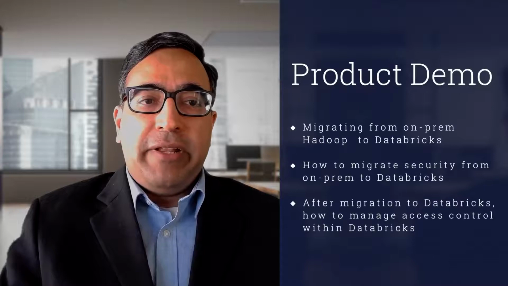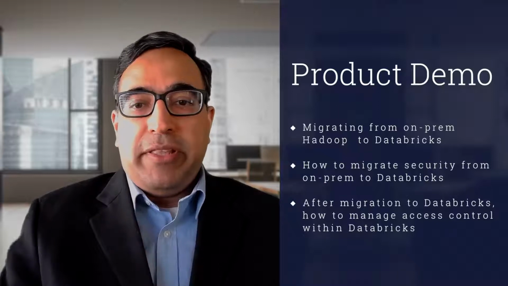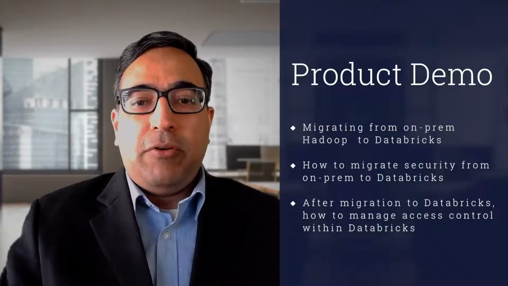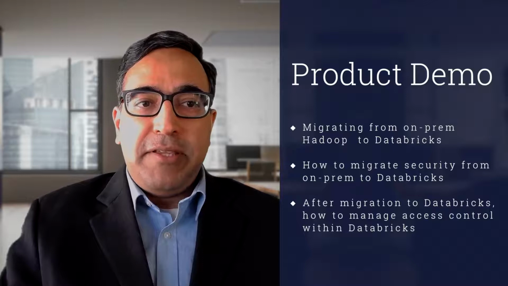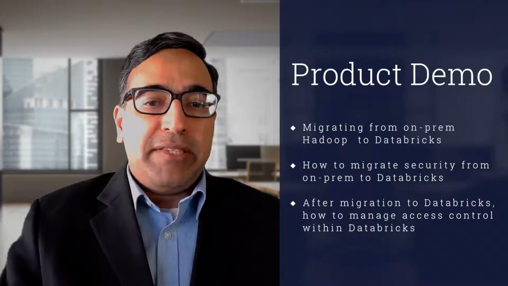To showcase how Privacy can help you get a comprehensive picture of your data security and governance as you move your data from on-prem Hadoop infrastructure to Databricks, let's put it all together with a demo where we'll be showing you how easy it is to set up the policies and also to leverage the data discovery and compliance capabilities that we have within the platform.